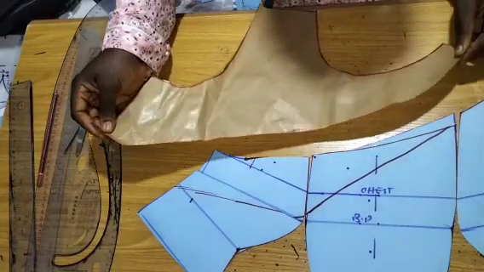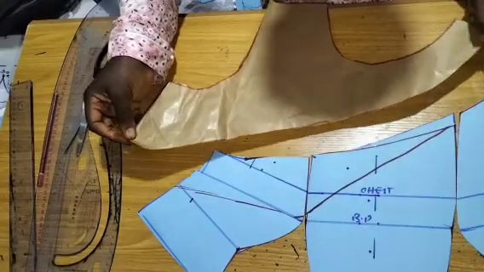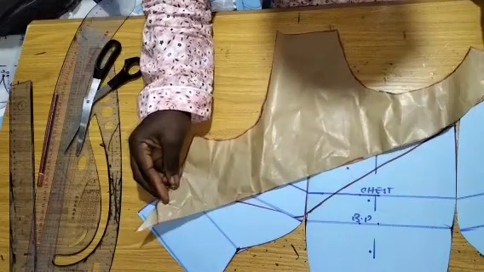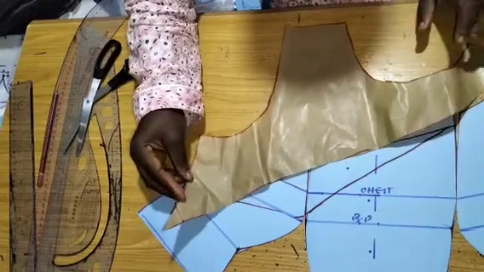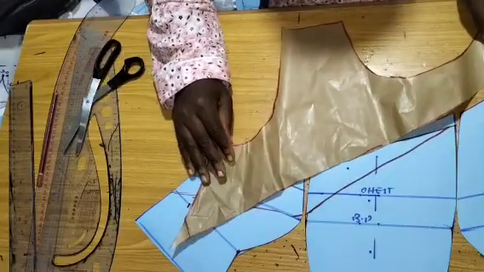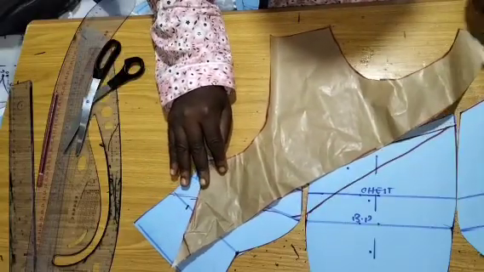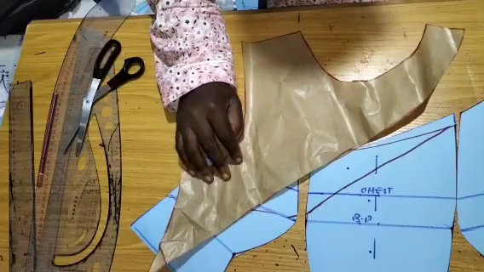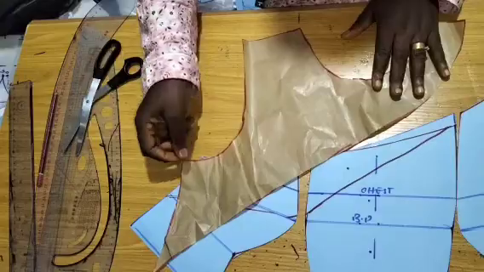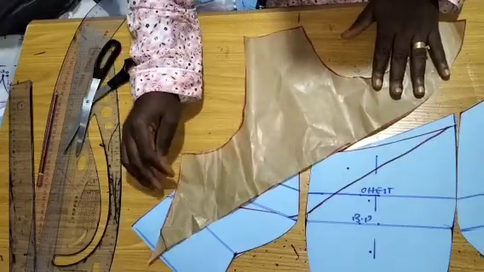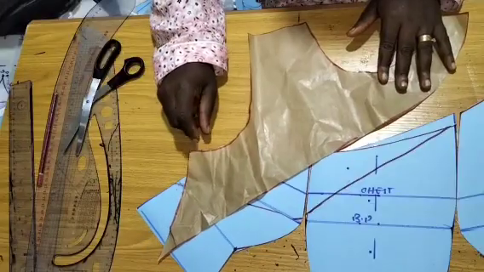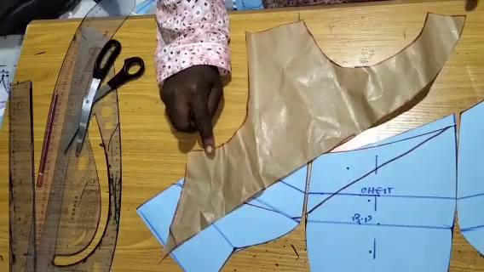When I sew in, I'm going to place this exactly on the bustier, following the armhole this way. This part will be sewn with an off-shoulder sleeve, while this part will be sewn to the normal armhole. Okay, all right, so that's how to go about it.